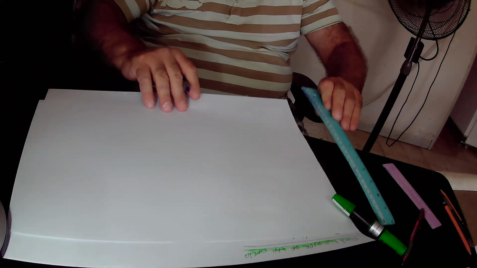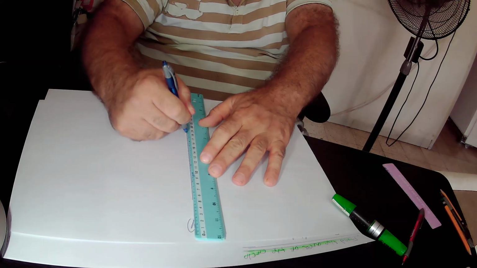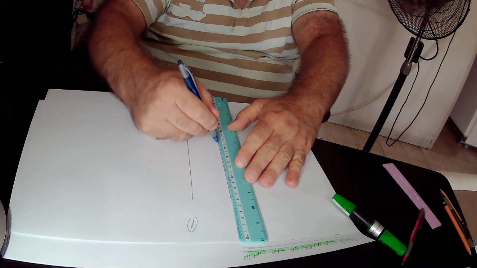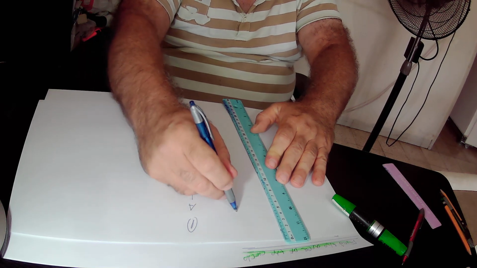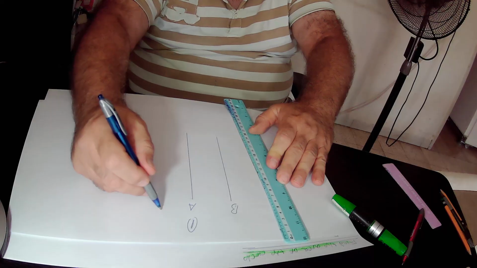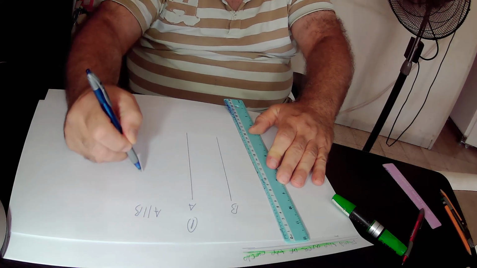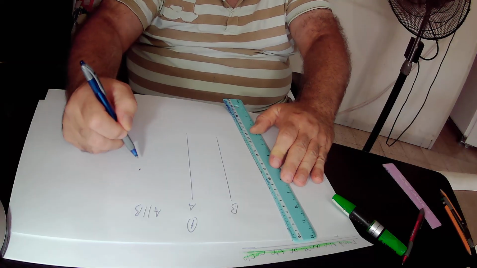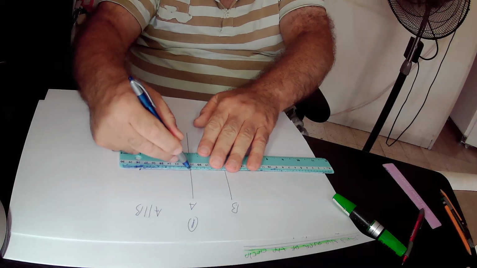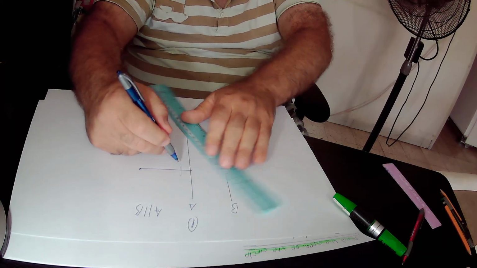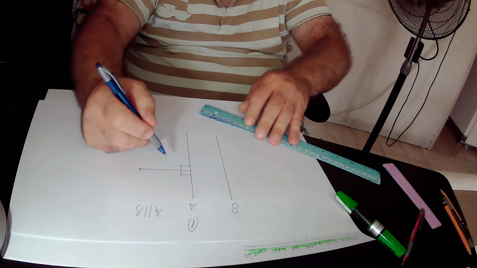So if we have two lines that are parallel to each other, for example, this is line A, this is line B, and we know that line A is parallel to line B. From this point, we will draw a perpendicular on line A. So this angle equals 90 degrees, and this angle also equals 90 degrees according to our construction.